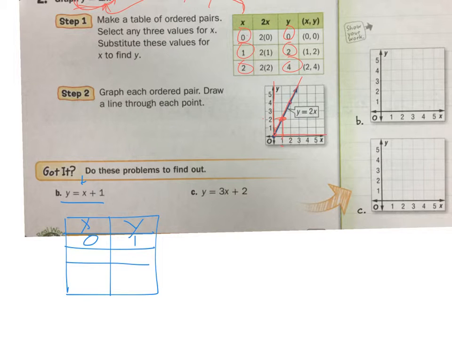Okay, now let's do points 1, 2, and 3. If I put 1 in there, 1 plus 1 is 2. If I put 2 in there, it's going to get me 3. If I put 3 in there, it's going to get me 4 for y.